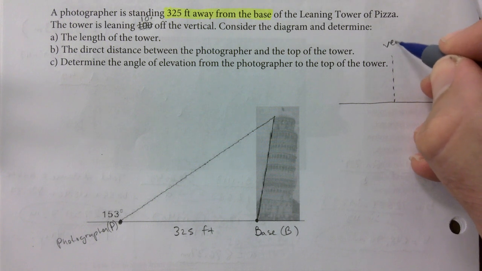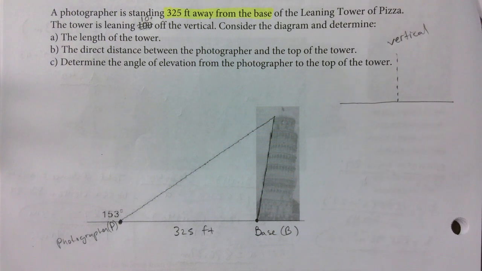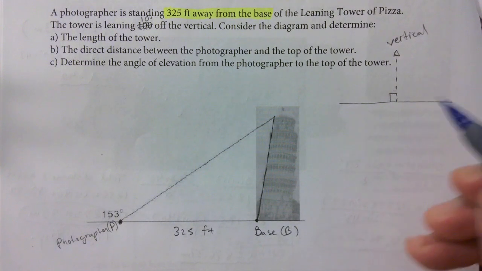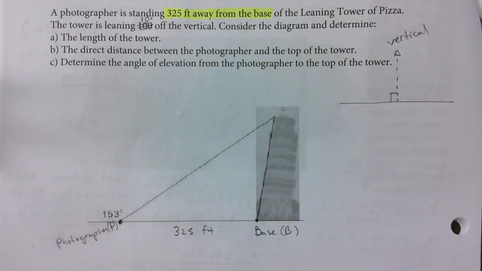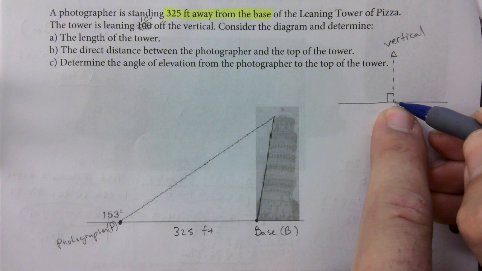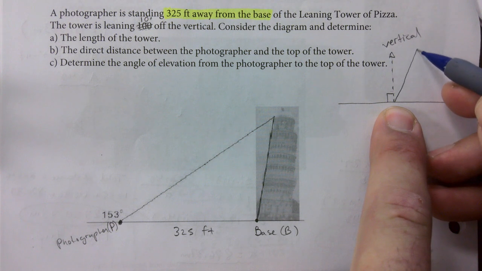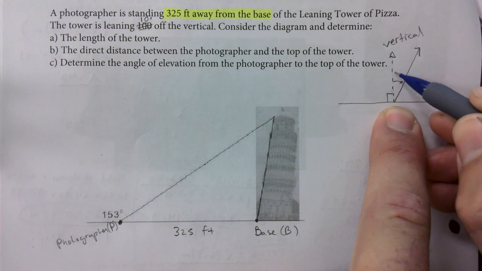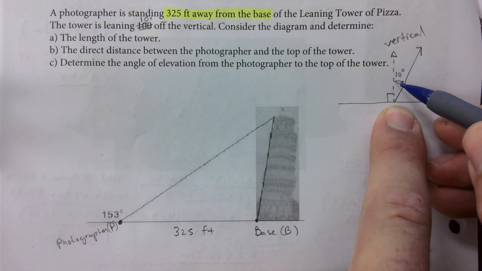This is vertical, straight up at 90 degrees. So if this is 90, it's saying that it's 10 degrees off the vertical, meaning that this line is shifted. This is exaggerated, of course, but you're shifting it 10 degrees off of the vertical.